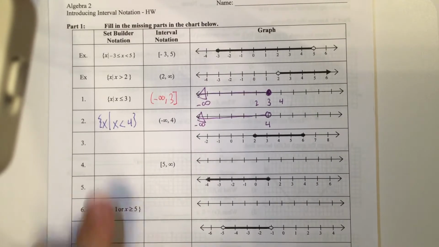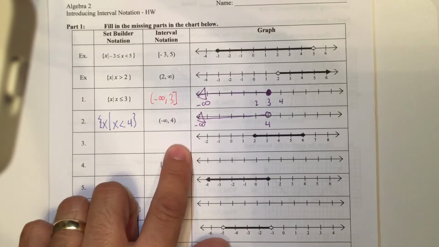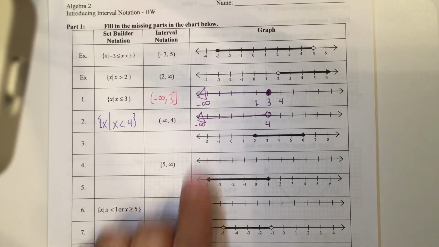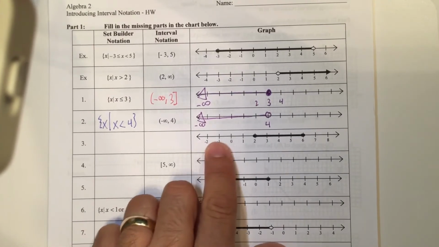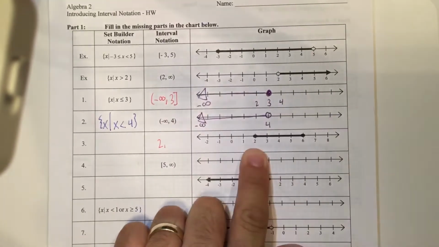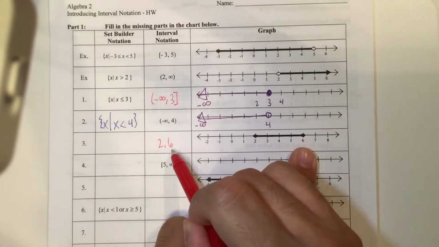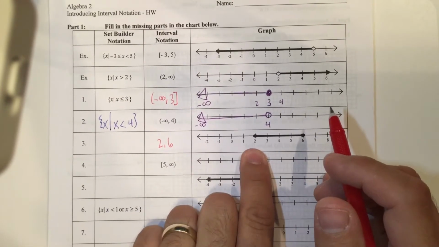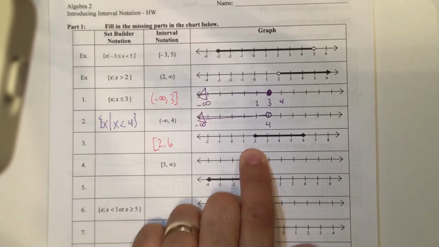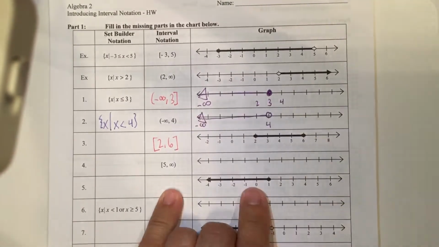All right, for the next one, number 3, it gives us just the graph now. So I have to figure out set builder, and I have to figure out interval notation. So for me, I just think interval notation is easier. So as I start from the left side, there's no arrow, and I have a closed circle at 2, so that's my first point. And as I continue on, there's another closed circle at 6. So notice it's smallest to largest. So 2 is smaller, and it has a closed circle, so that's a bracket. 6 is larger, that second has a closed circle, that is also a bracket.